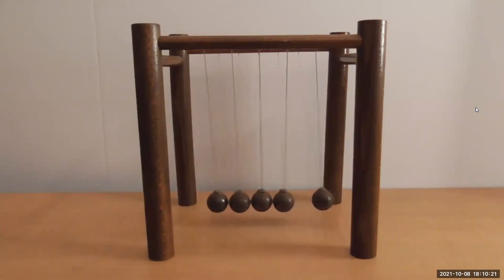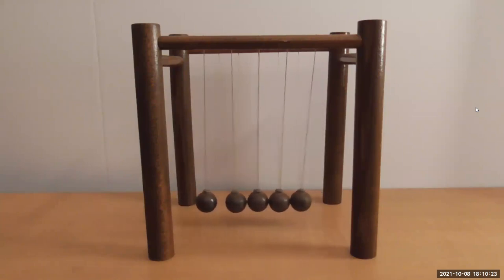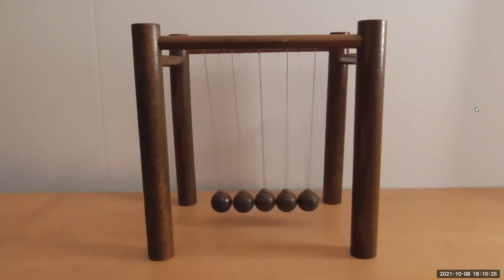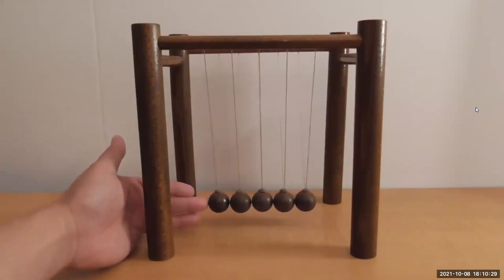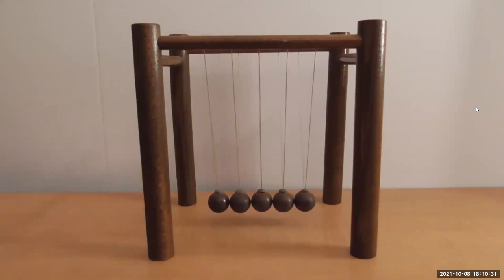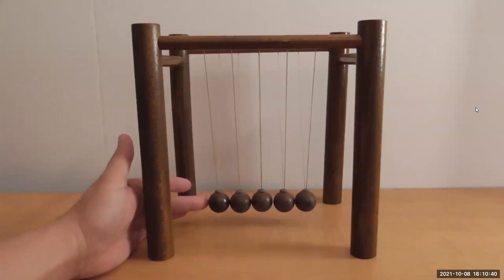It's a fun, mesmerizing demo. And I think you can maybe imagine an ideal version of this. So this is real world with the air resistance, with the friction, with the whatever. So this whole thing comes to a stop eventually.